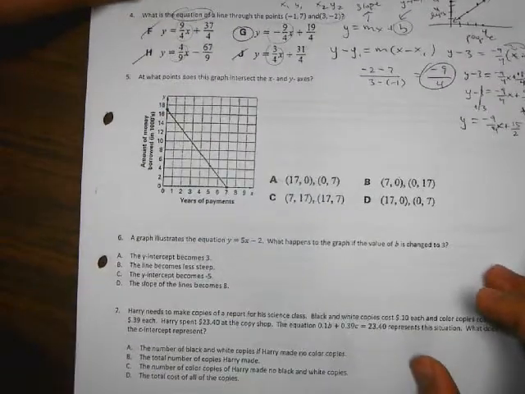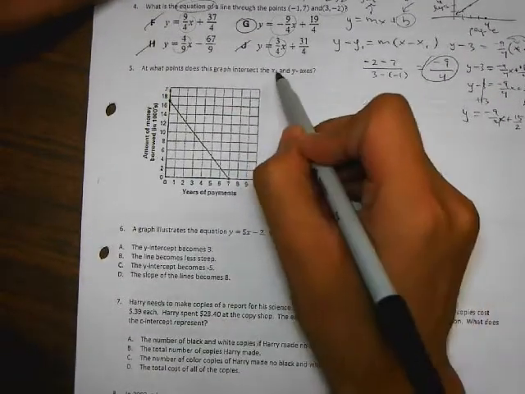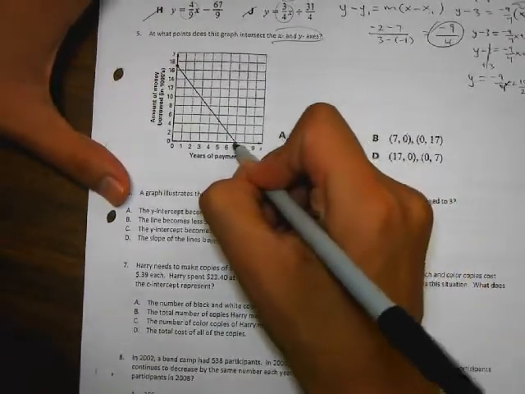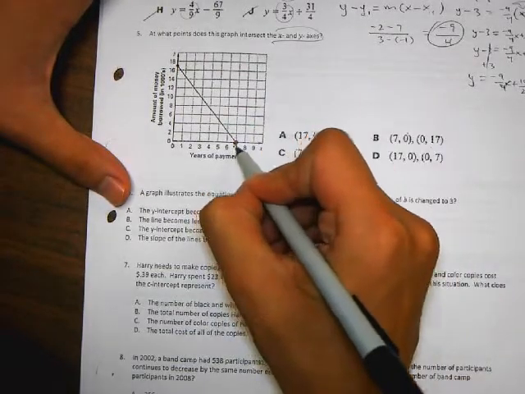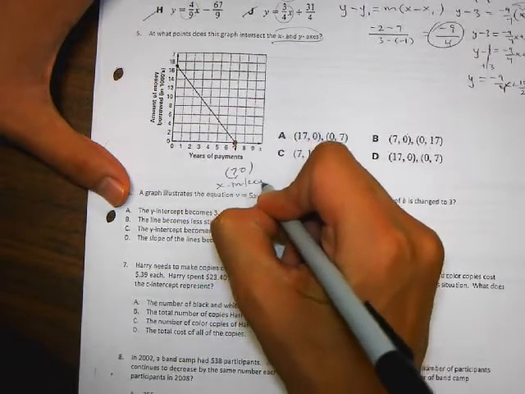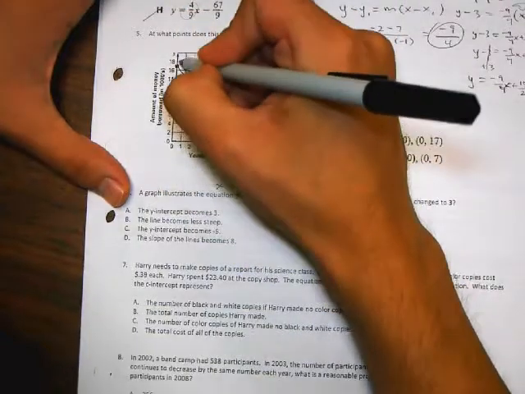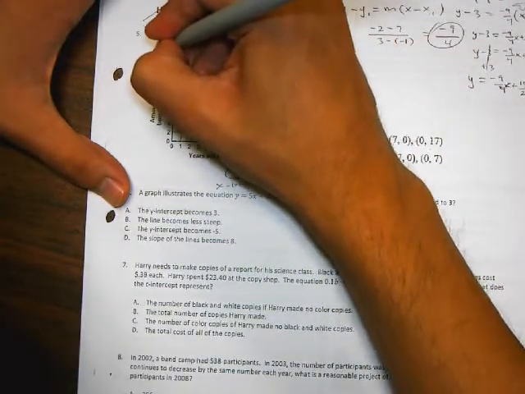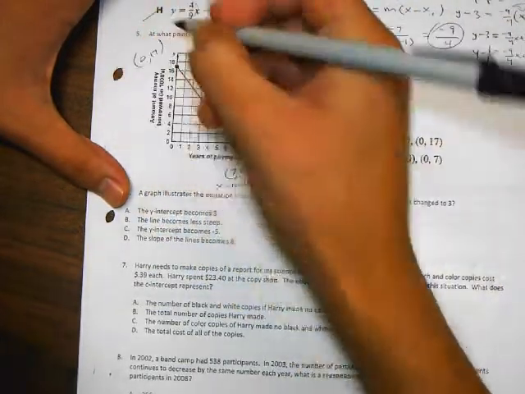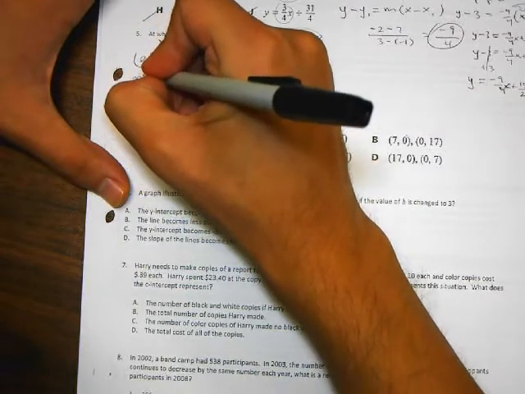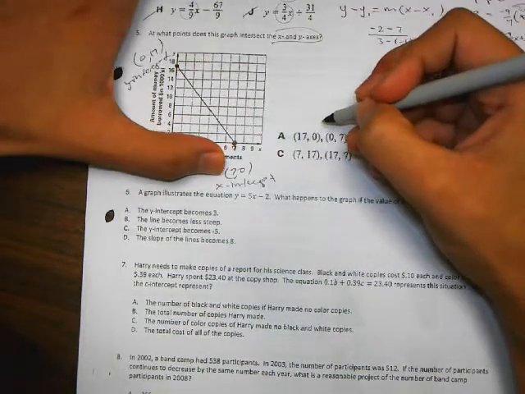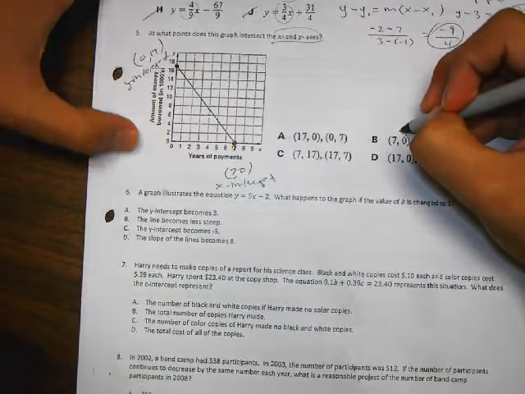Number 5. At what points does this graph intersect the x-axis and y-axis? So it's asking for the x-intercepts and the y-intercepts. Here, the point here is 7, 0, so that's going to be our x-intercept. Here it crosses at 17, right? 17 is our y value. Of course, our x value is 0, so that would be our y-intercept. So the x-intercept is 7, 0 and the y-intercept is 0, 17. So B is correct.